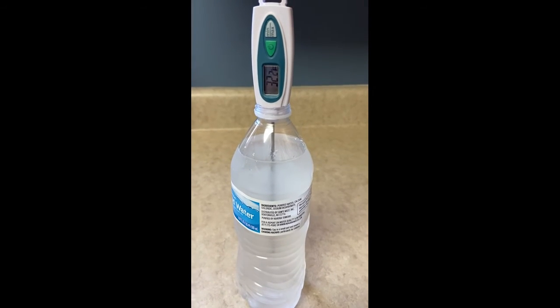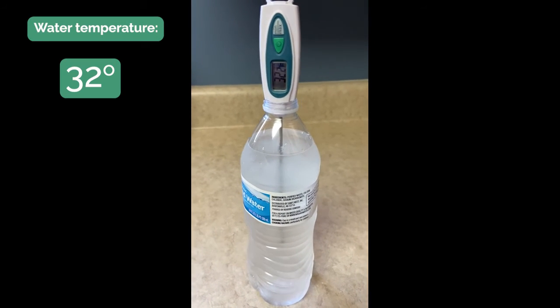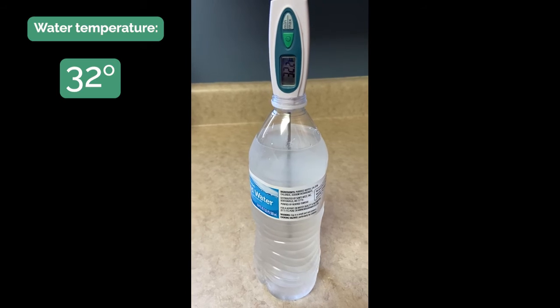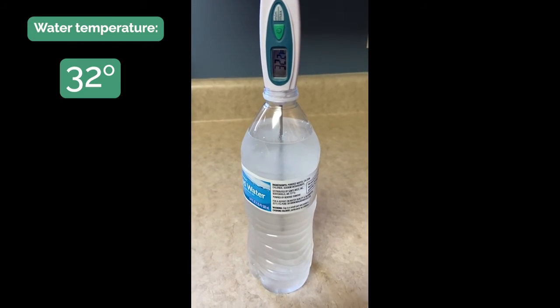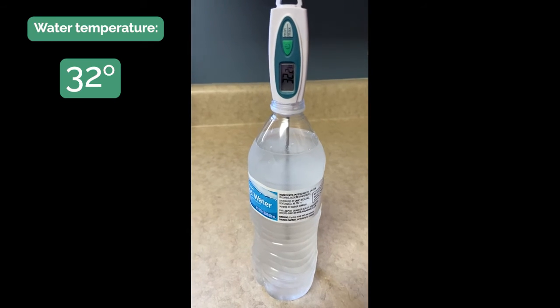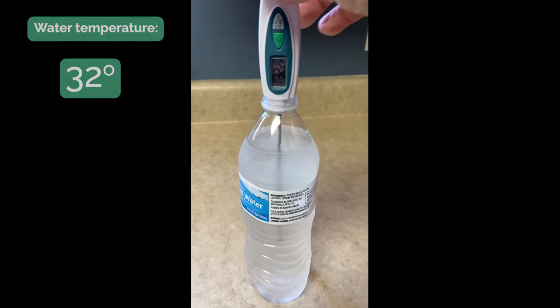Oh my gosh, you guys. So I'm going to call this a partial success. It didn't freeze solid, but when I took it out, it was liquid. I slammed it. We've got a bunch of ice in there, and we're at 32 degrees, so the temperature's gone up. That is amazing.